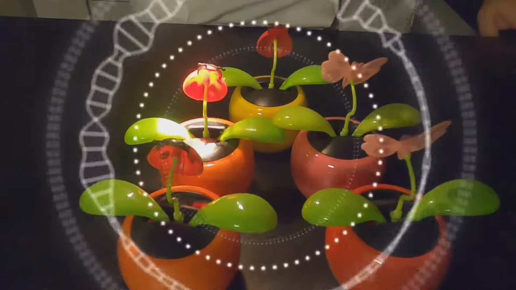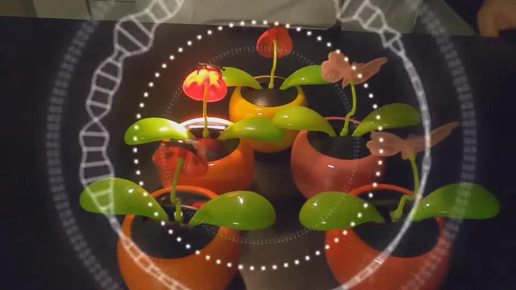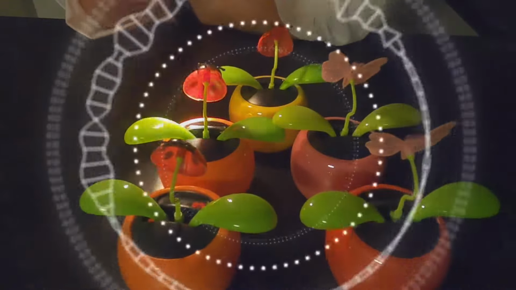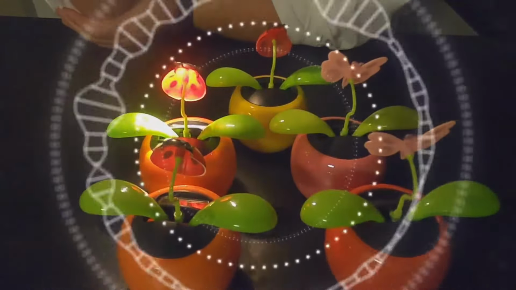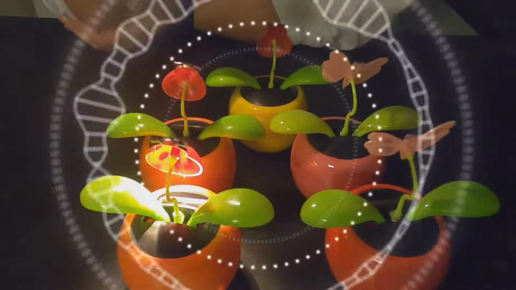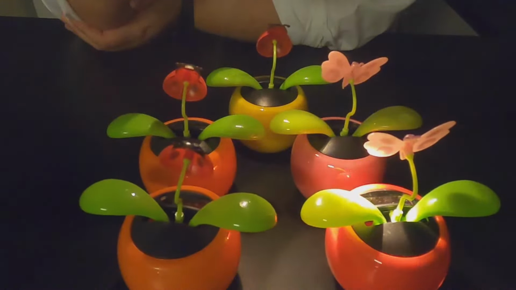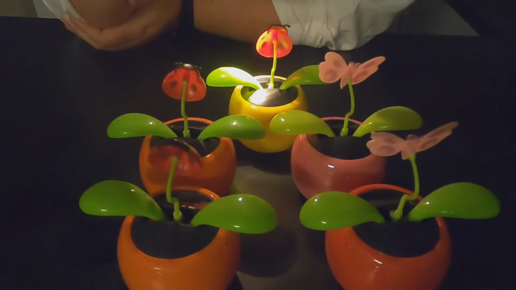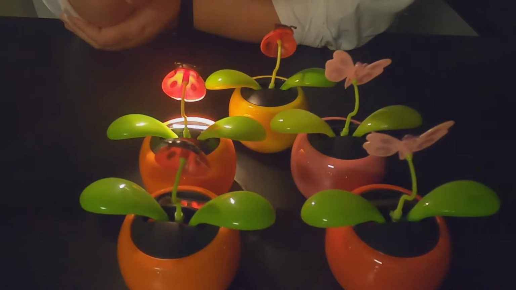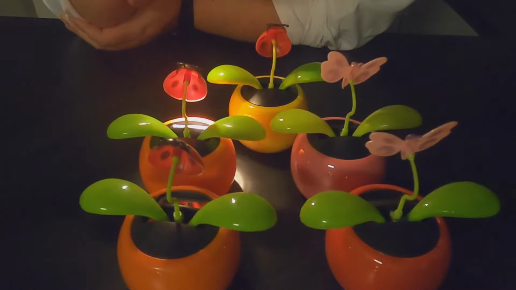And I'm just gonna move around. So what are you noticing is happening as I hold the flashlight above each of them? They're starting to what?